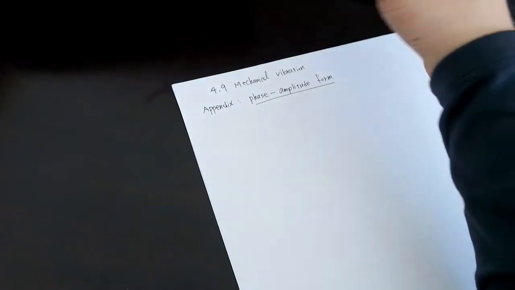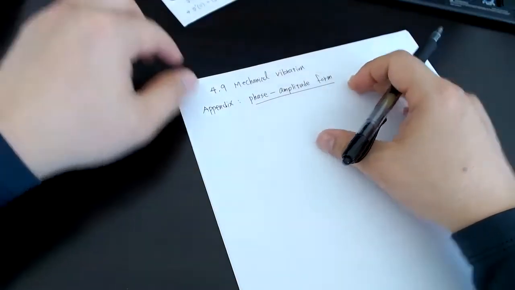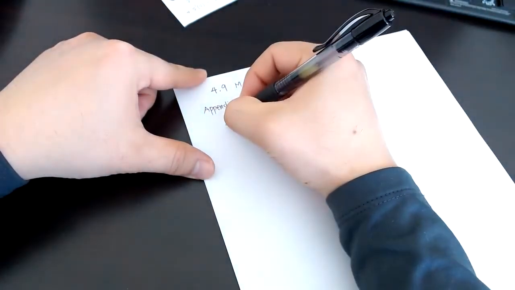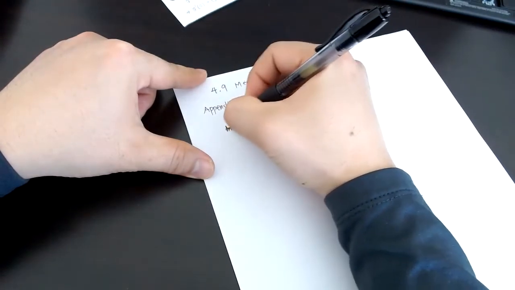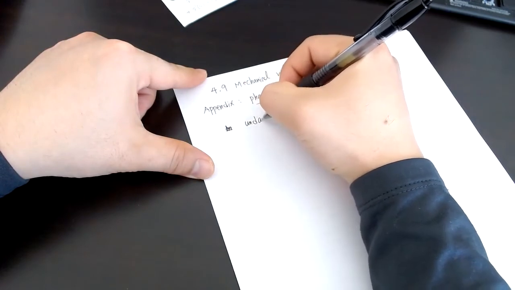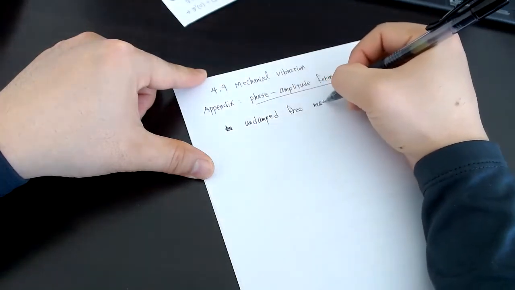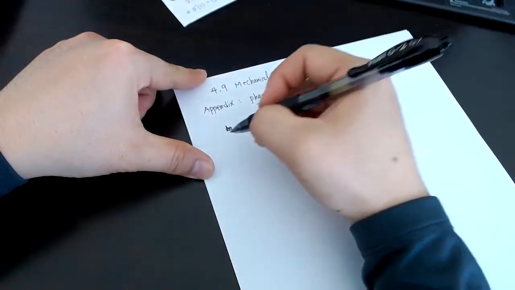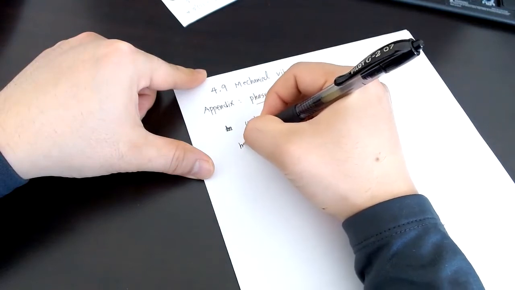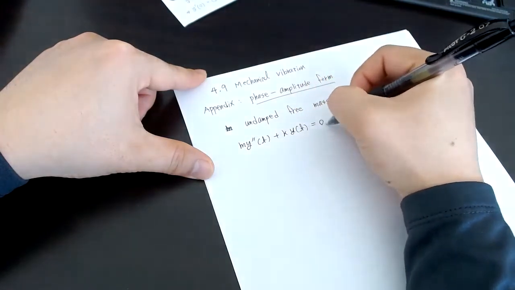What that means, for example, when you consider the undamped and free mass spring system, in this case the governing equation is m y double prime of t plus k times y of t equals 0, right?